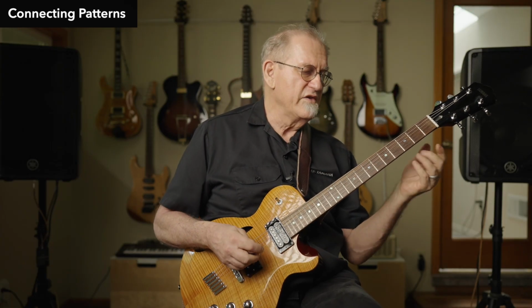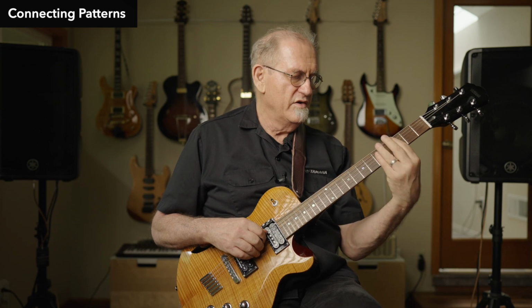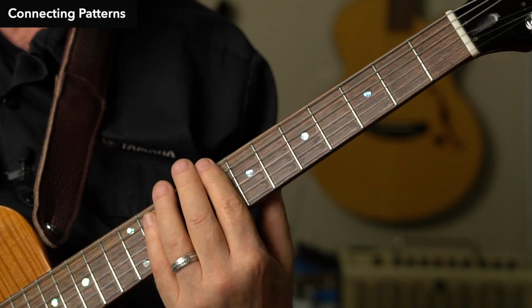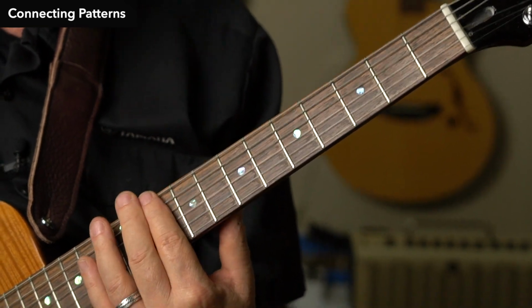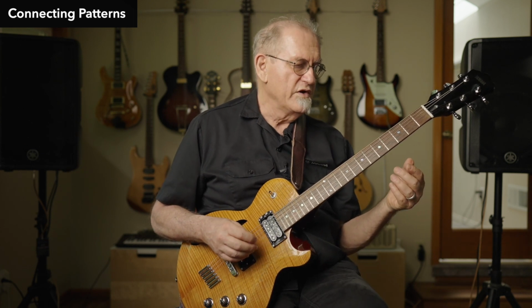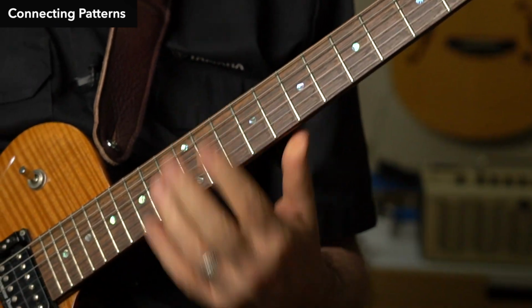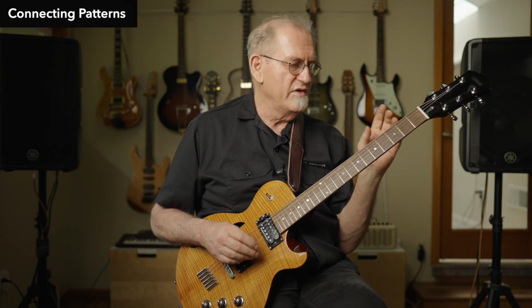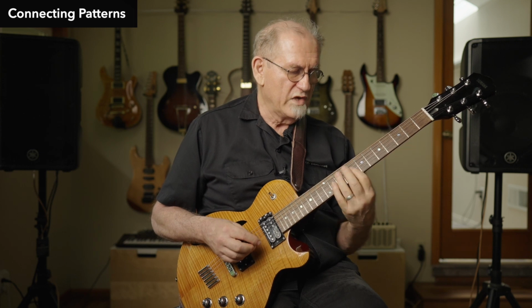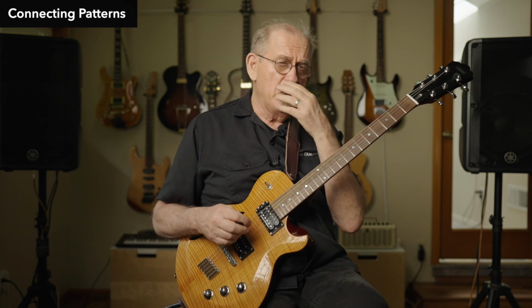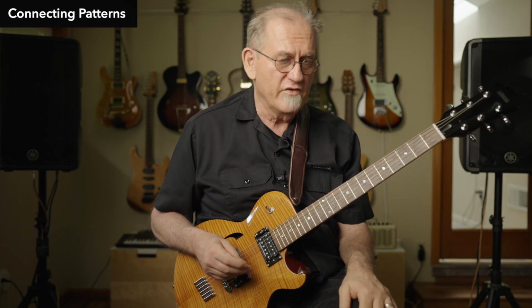I would practice this with each pair. So pattern 1, pattern 2, pattern 2, pattern 3, pattern 3, pattern 4, pattern 4, pattern 5. And I would practice them going up and going down, because eventually you're going to start to see these patterns. I know in my early days I tended to play in patterns, and most of what I would play would be in one pattern, and then I might shift to another one, but mostly I would play in 1 or 2 patterns.